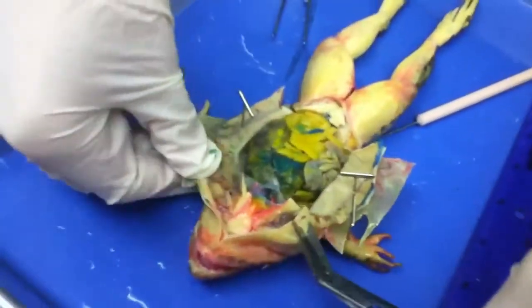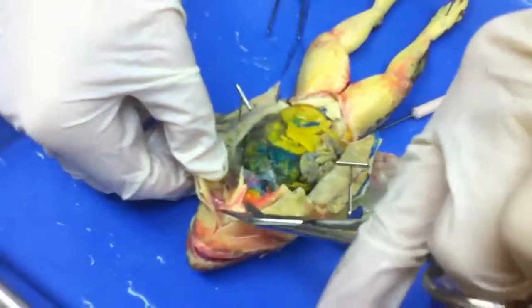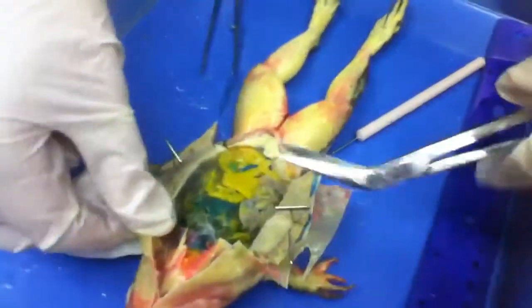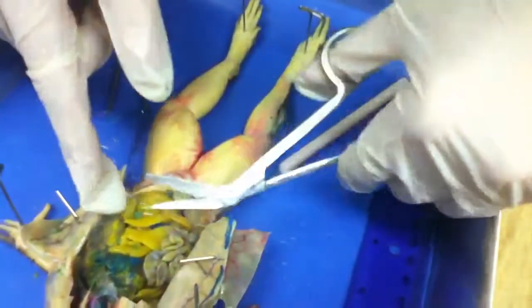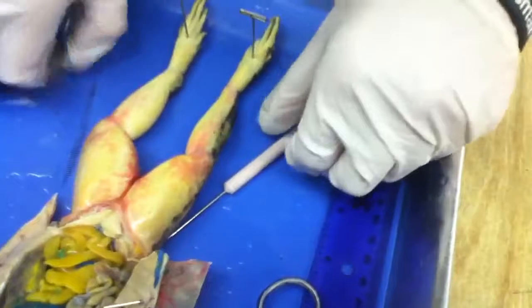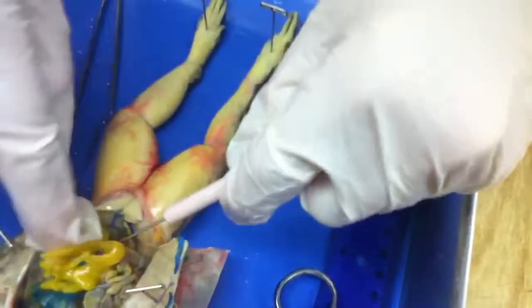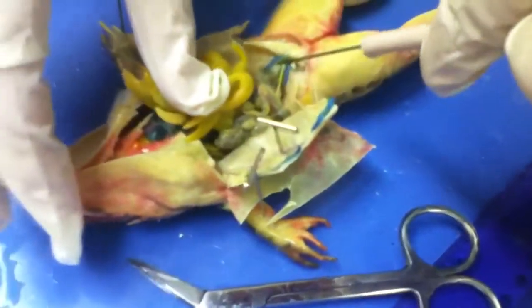Poor frog. Oh, look, there's his esophagus. Okay. I think you cut it. I do not see any eggs, but I just see his... wait. No, I think our frog's male. Alright, so no eggs? No eggs.